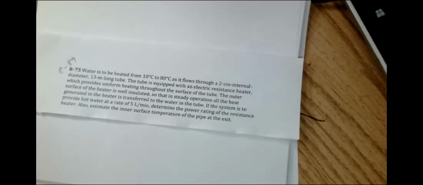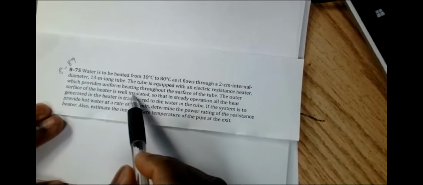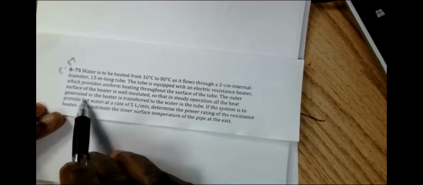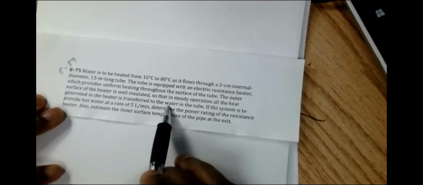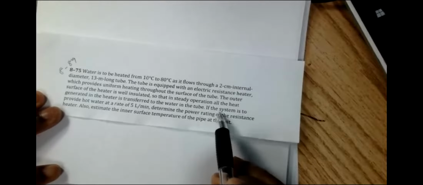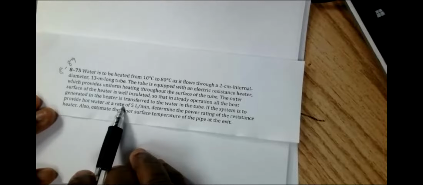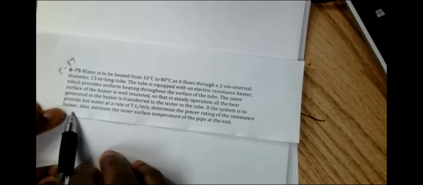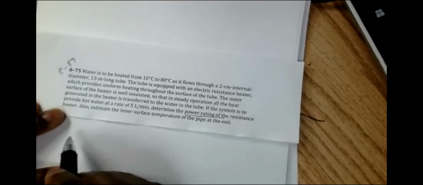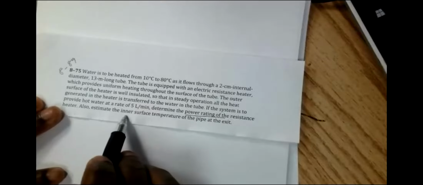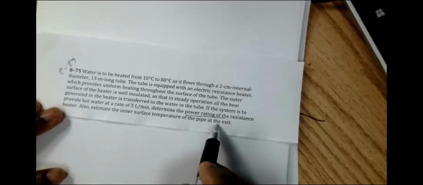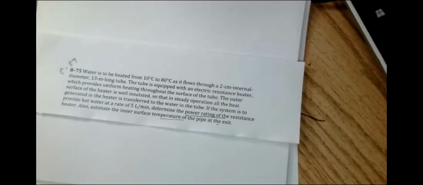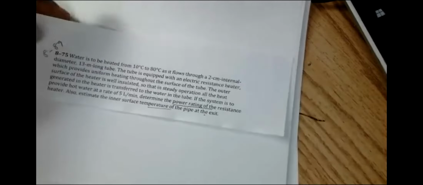The outer surface of the heater is well insulated, so we're not losing any heat, so that in steady operation, all the heat generated in the heater is transferred to the water in the tube. If the system is to provide hot water at a rate of 5 liters per minute, determine the power rating of the resistance heater. That's question 1. Also, estimate the inner surface temperature of the pipe at the exit. That's question 2. This is another heater problem.